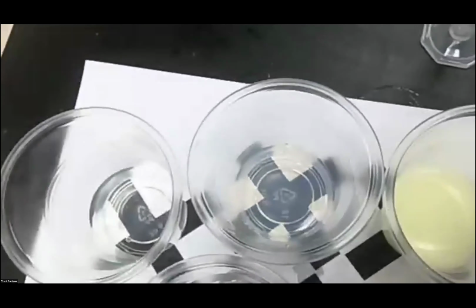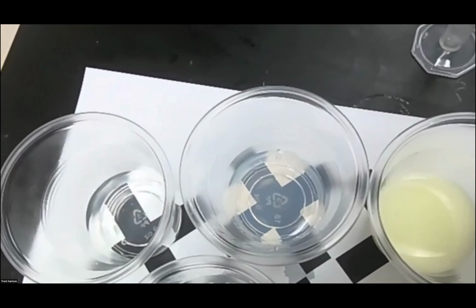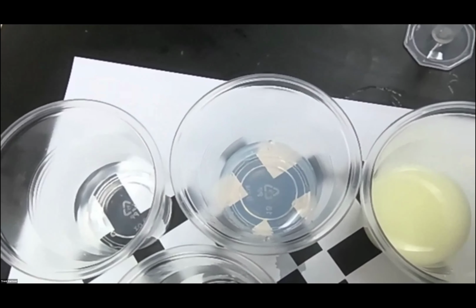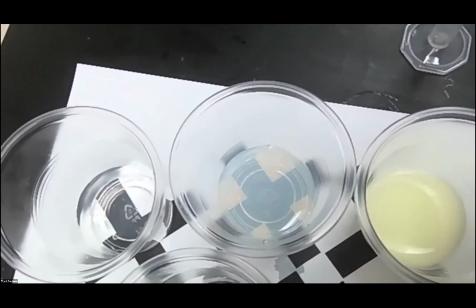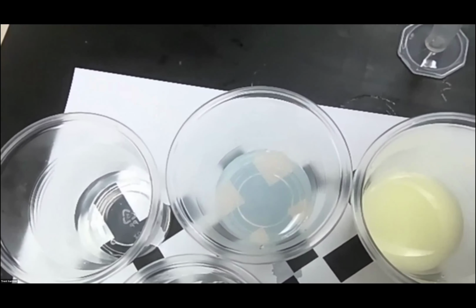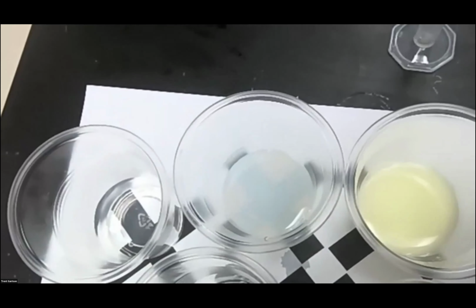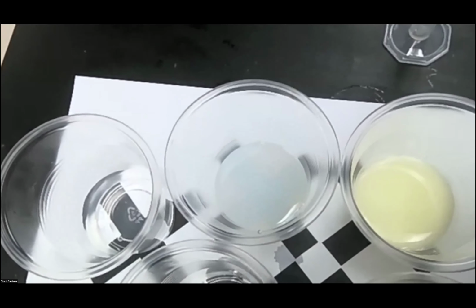And we are now at about 20 seconds, and you start to see the reaction occur. It's a little slower. I could still see the X. So this one definitely was slower. I can no longer see the X, so I'm stopping it at 40 seconds.